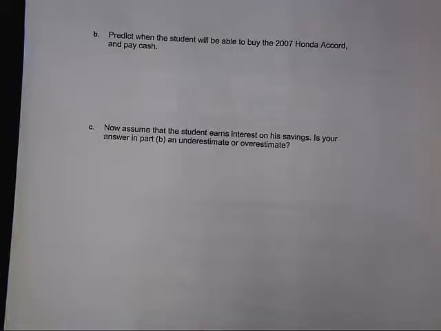Number 3. You get to try number 3 on your own. Well, you have to do it on your own. You can use your friends. You can use your neighbors. Give it a shot. See how you do.